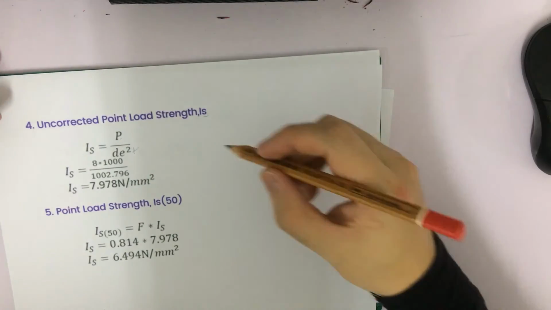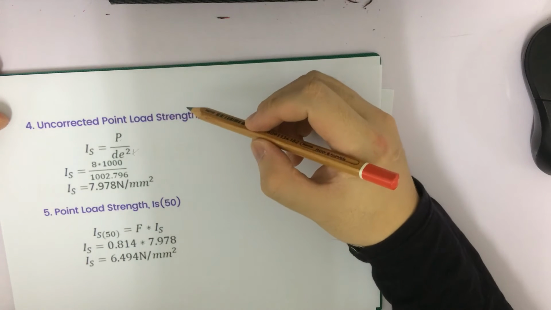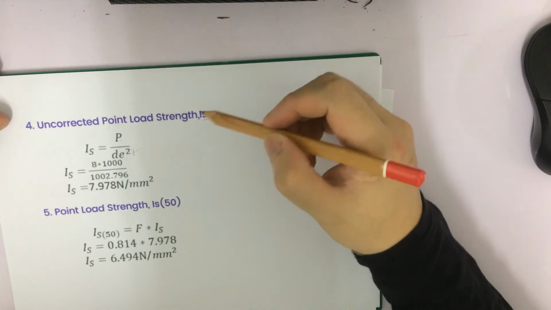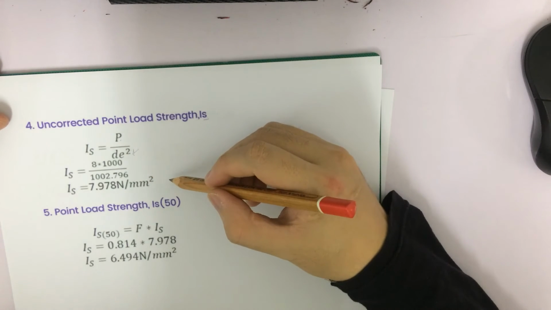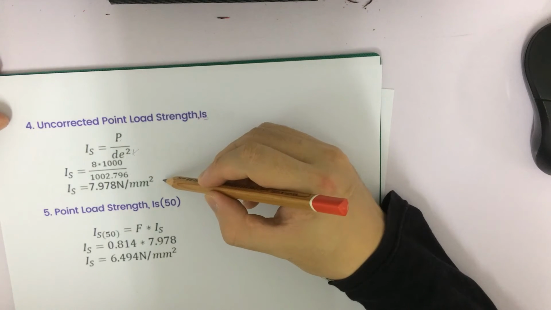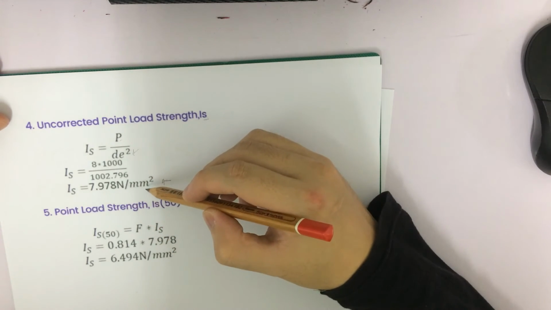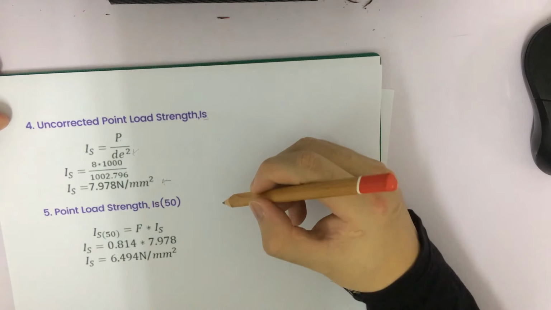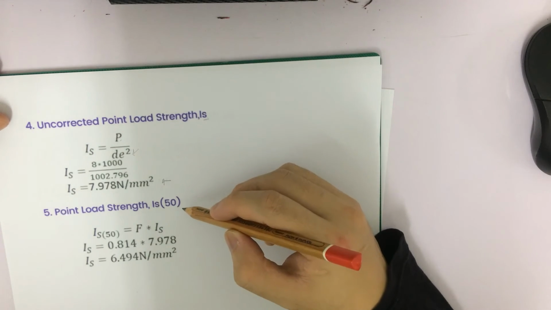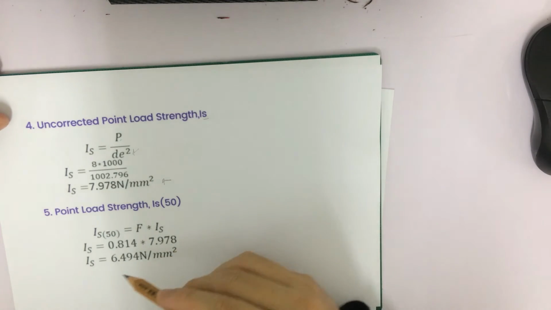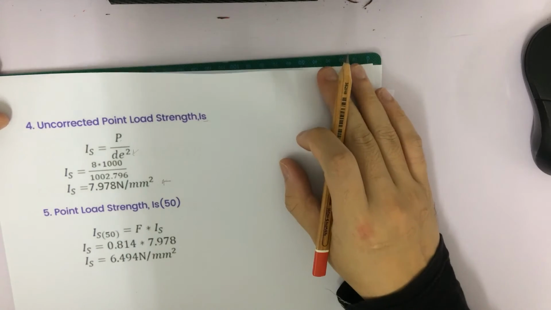From here, we can find our IS. IS is the uncorrected point load strength. IS is equal to P over DE square. By using this formula, we get our value is 7.978 Newton per millimeter square. Using the formula IS50 equal to F times IS, we get our IS50 is equal to 6.494 Newton per millimeter square.